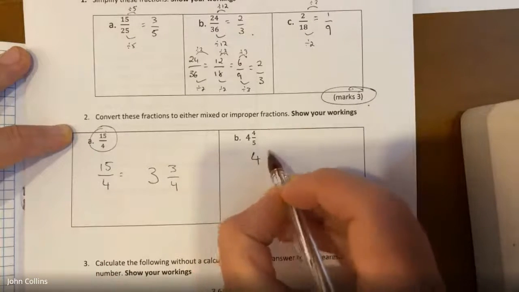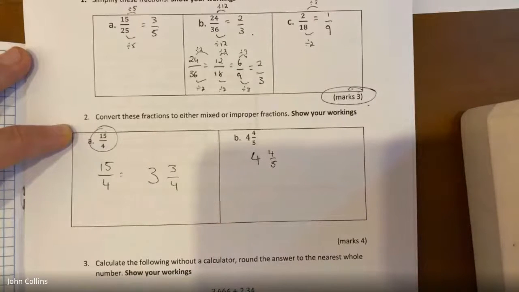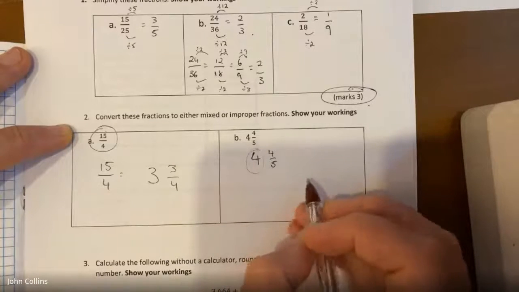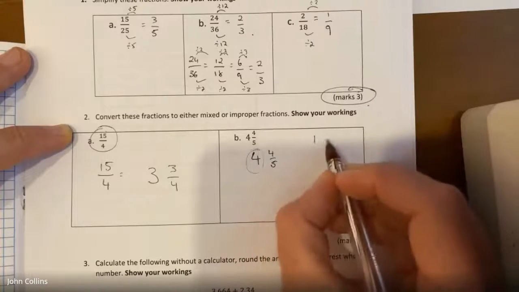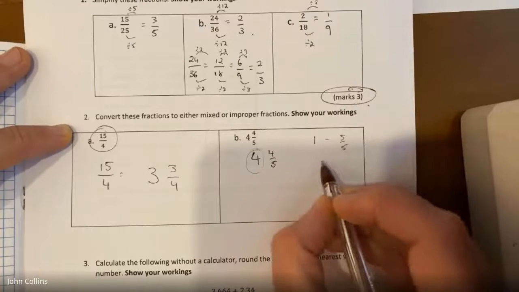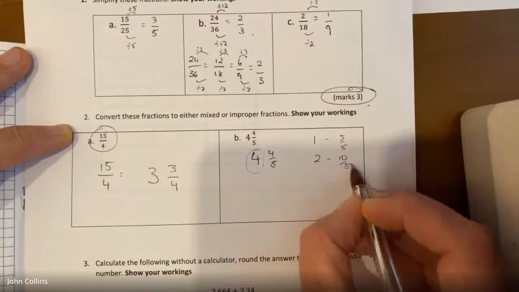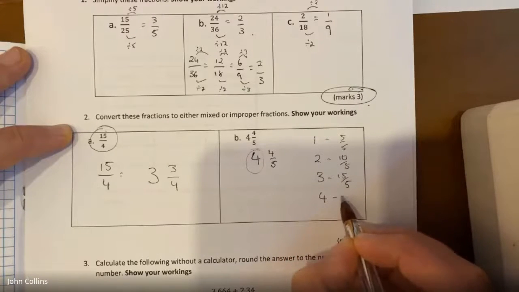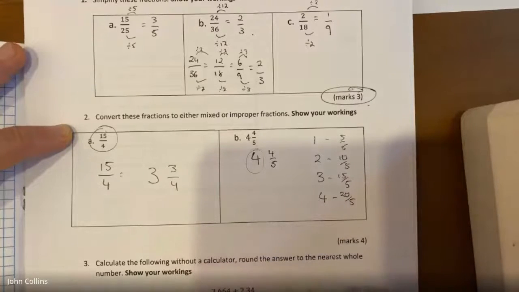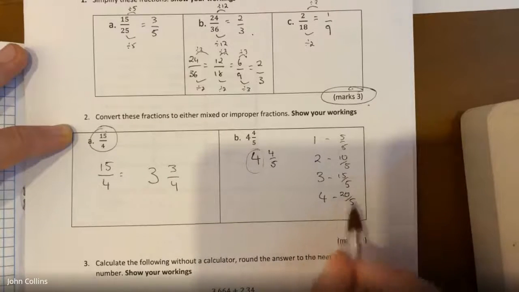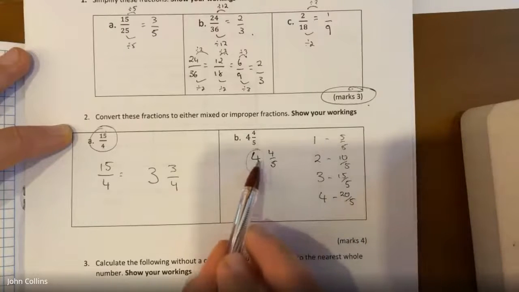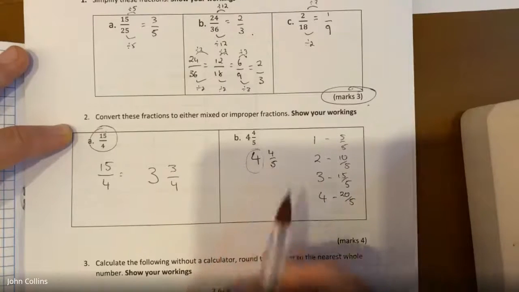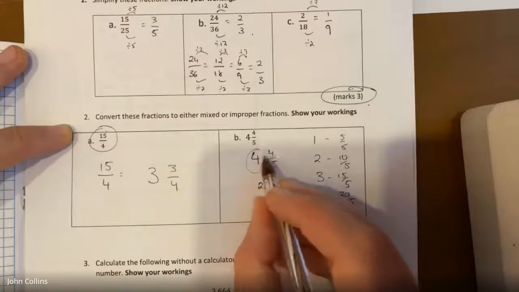Second one, I have 4 wholes and 4 fifths. So I need to just get this into fifths. So I need to think about how many fifths are in 4. Well, 1 whole is 5/5. If you think about it, 2 wholes is 10/5, 3 would be 15/5, and 4 whole number is 20/5. So it's 20/5. Now there's a quicker way of doing that, of course. You just can multiply 4 times 5, because you know each one of these wholes has 5/5. 4 times 5 is 20, plus the 4 that's already here.